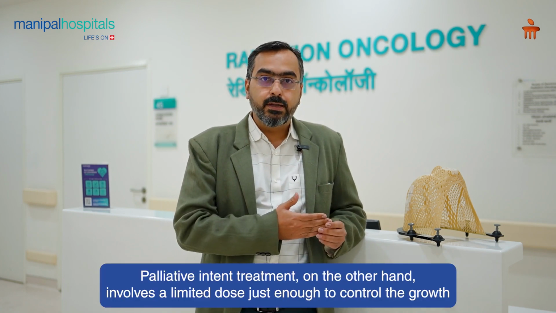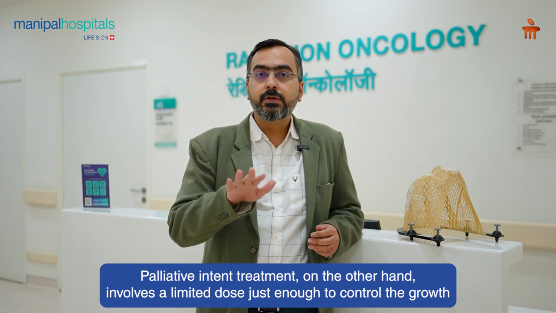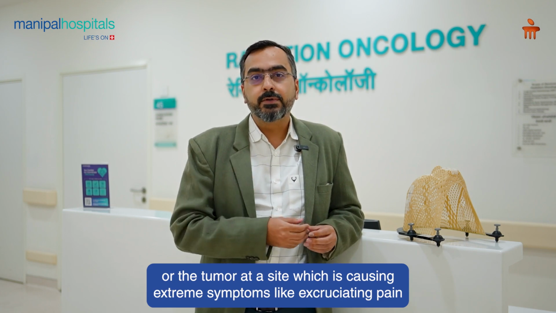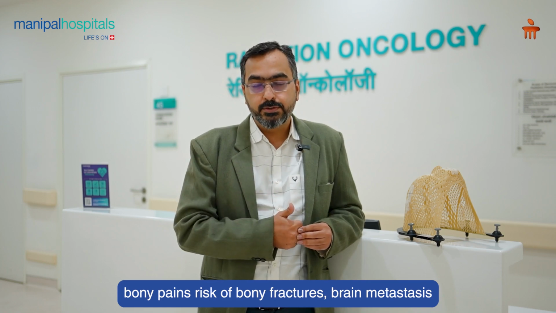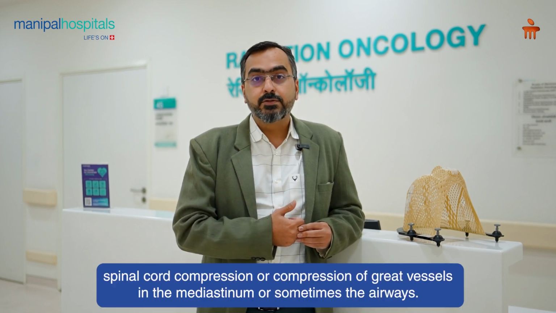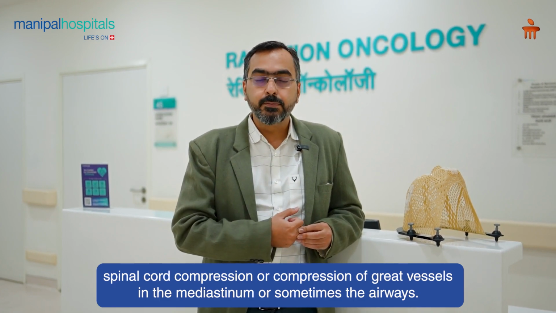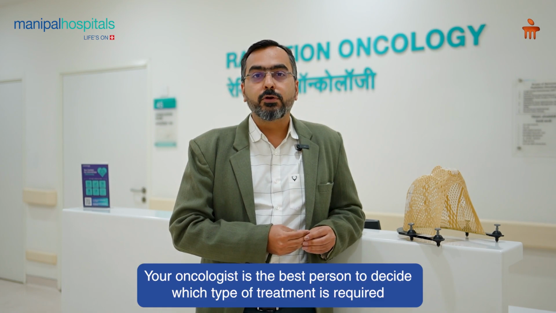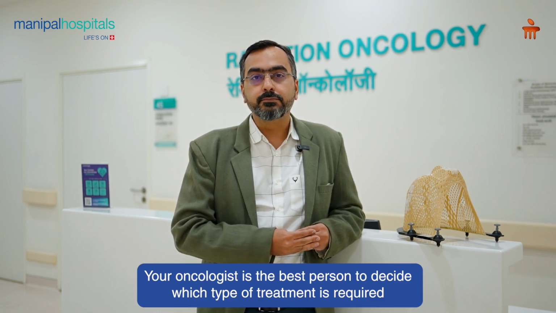Palliative intent treatment, on the other hand, involves a limited dose, just enough to control the growth of the tumor at a site which is causing extreme symptoms like excruciating pain, bony pains, risk of bony fractures, brain metastasis, spinal cord compression, or compression of great vessels in the mediastinum or sometimes the airways. So these are a few indications of palliative intent treatment. Your oncologist is the best person to decide which type of treatment is required for you.